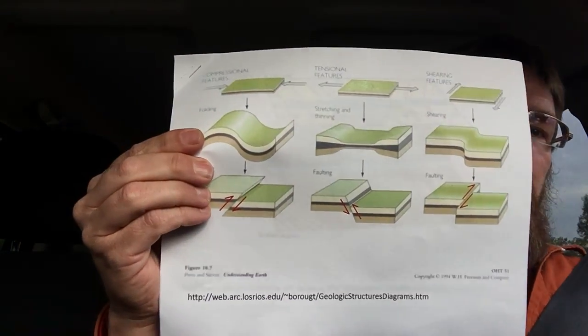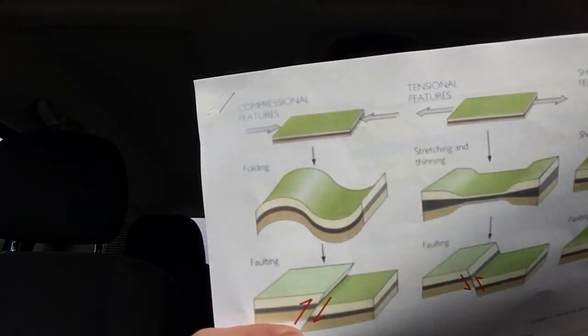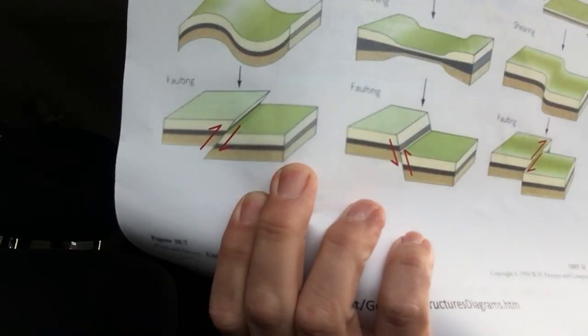All right, if you look at this, I put the website on the bottom where I got this from. This is not my drawing. I did add the red arrows though. When you have horizontal compressional forces, that is when folding occurs. You can get synclines and anticlines, but you can also get those from tensional forces, which I'll get into in a second. But if you get faulting, what happens is you get a reverse fault. You get this down here.